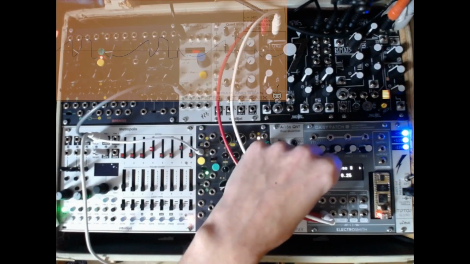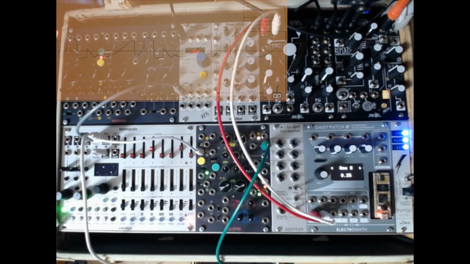So yeah, you have a really pretty digital sound like this. And if you want to go back, just reset it and you're back to your sound.